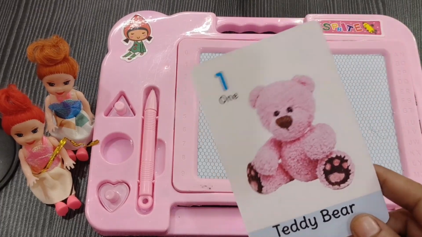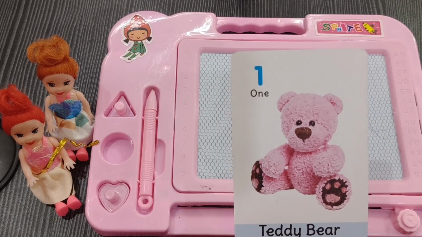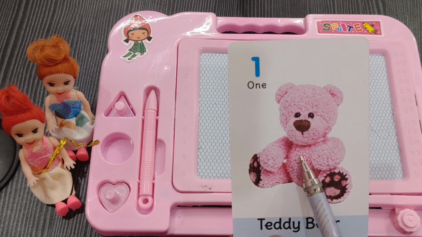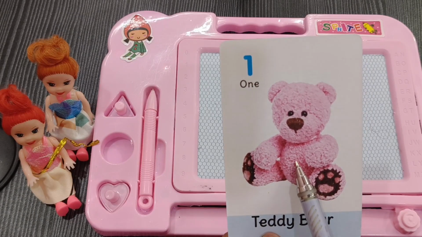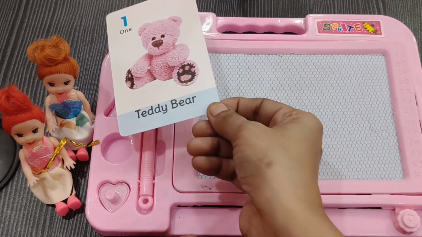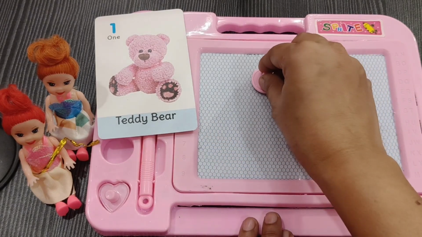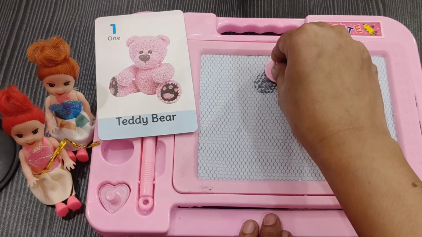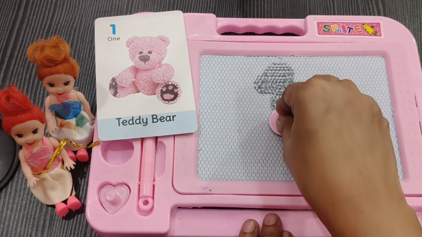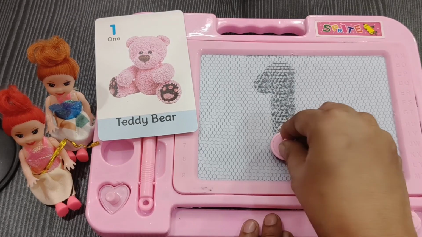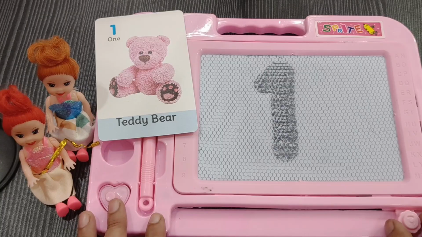Okay, this is number 1. 1 teddy bear. O-N-E, 1 teddy bear. Okay, it's writing time. First, make a small slanting line at the top, then one standing line down. This is number 1. Okay, kids?